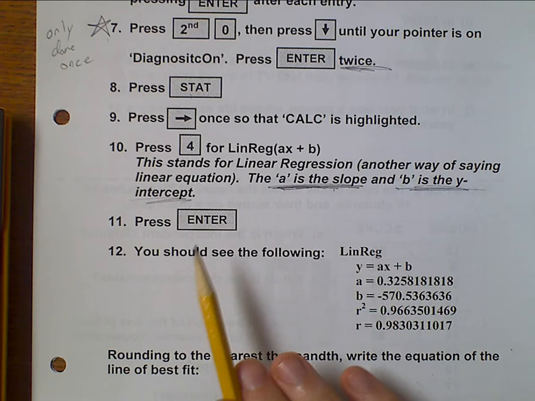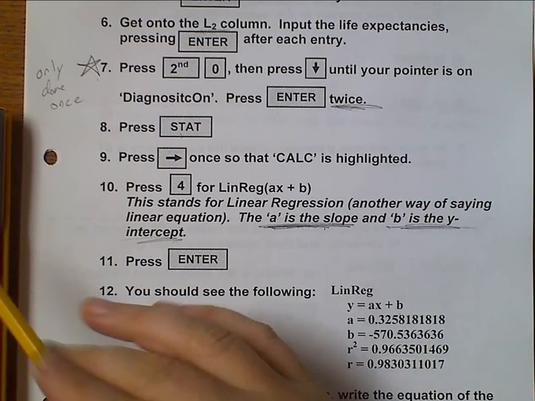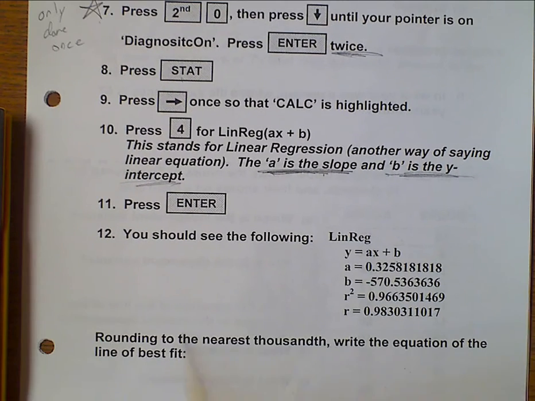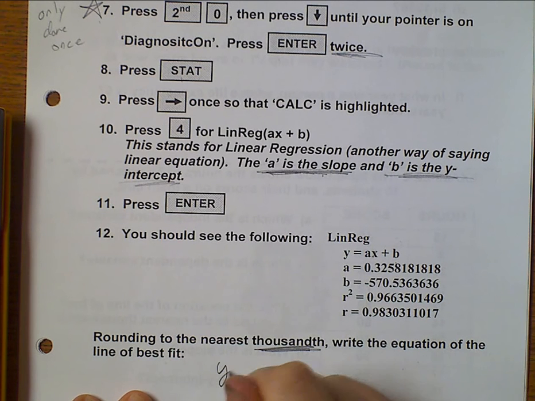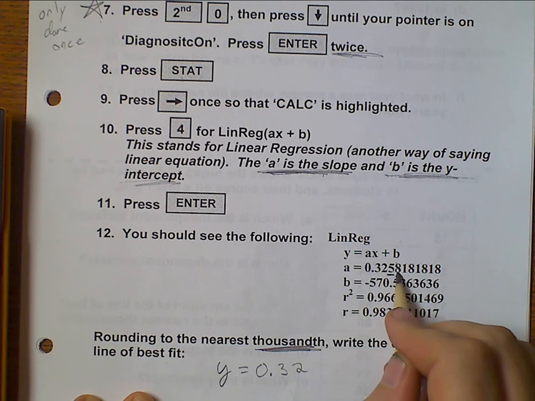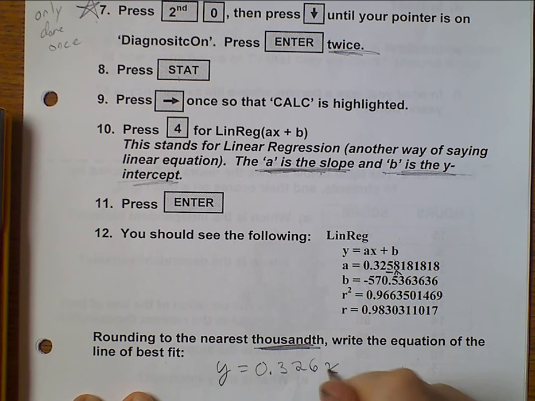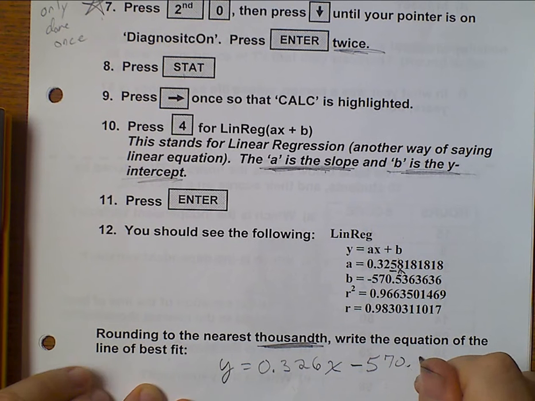Using the information on our calculator screen, first I want the line of best fit, rounded to the nearest thousandth. So y equals 0.326, the 8 rounds the 5 up to a 6, x minus 570.35.